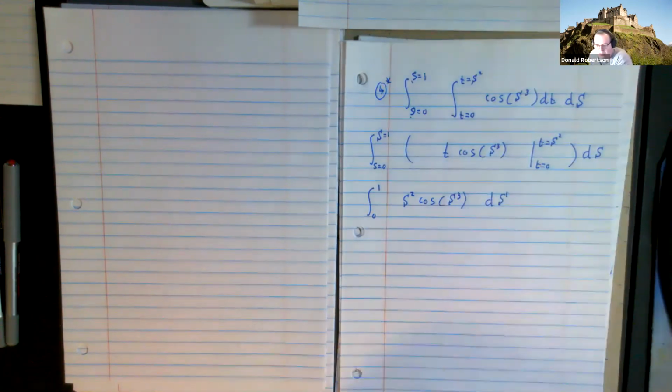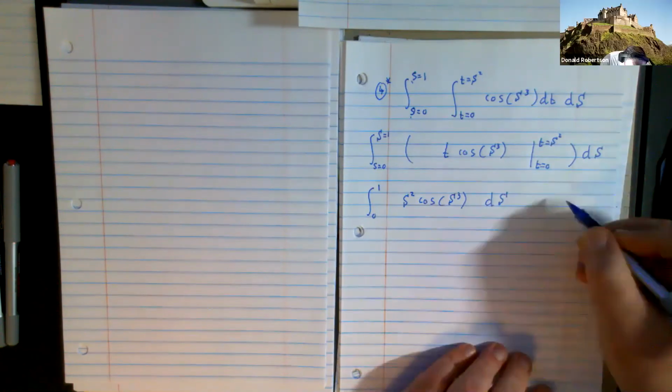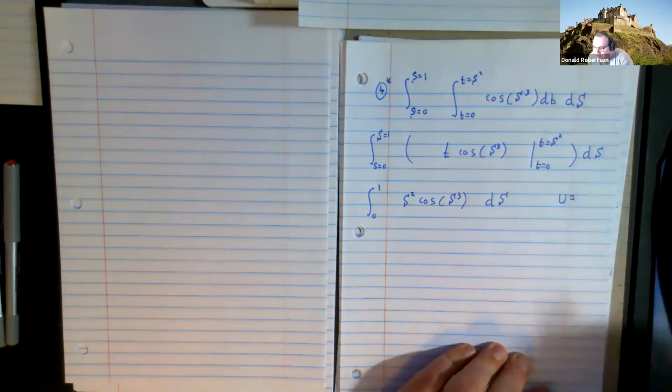And so that's what we're left with. Now, what technique in Calc 2 do you use to integrate that ugly bugger? U sub? Correct. And who would the U sub be?